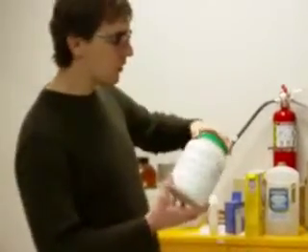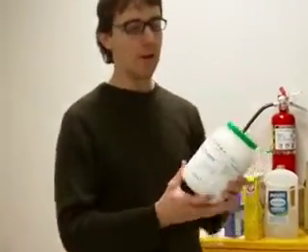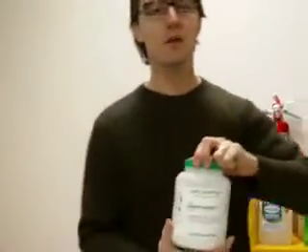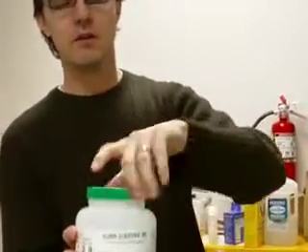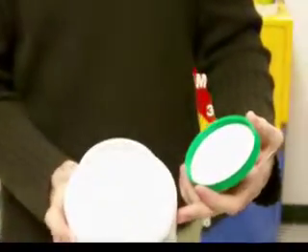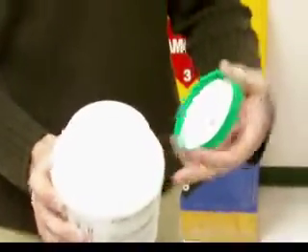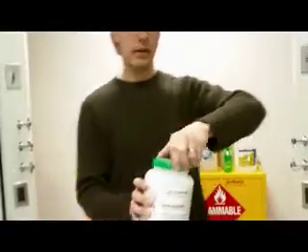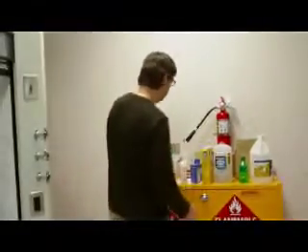Now, some of the more commercial things that we buy here in the lab are things like sodium hydroxide. These are sodium hydroxide pellets. Sodium hydroxide is a very strong base. We'll talk about what that means in a while. You can see it comes in these tiny little pellets. We're very careful with this because the powder can poof out and be nasty. We don't want to breathe that in.